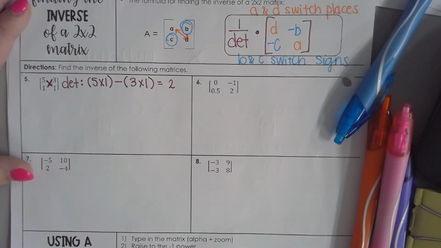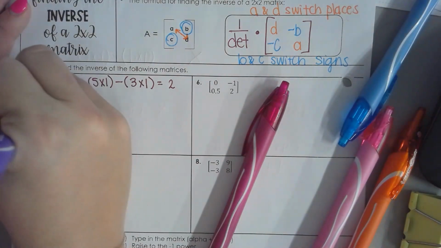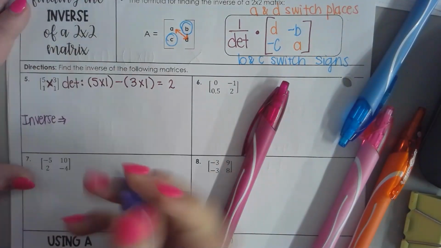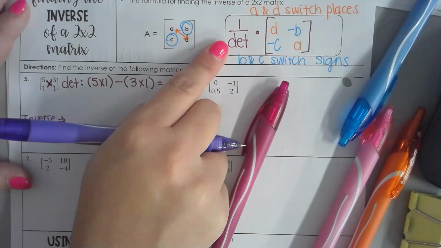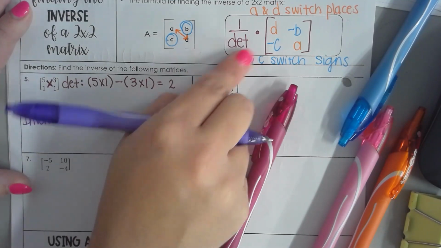To find my inverse, it's 1 over my determinant, which is what I just found. 2.